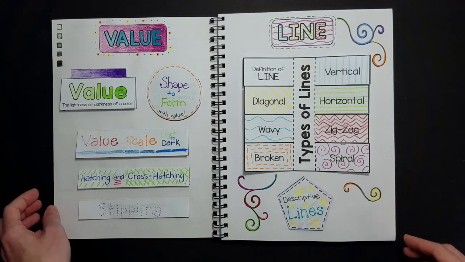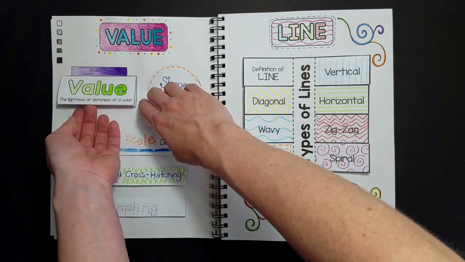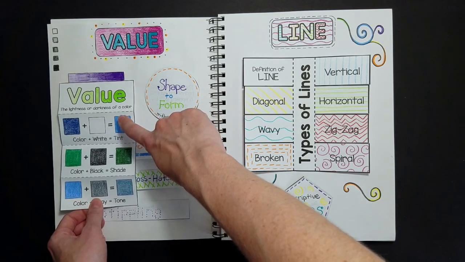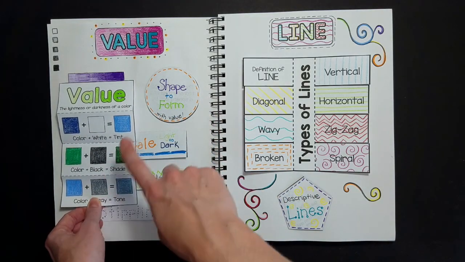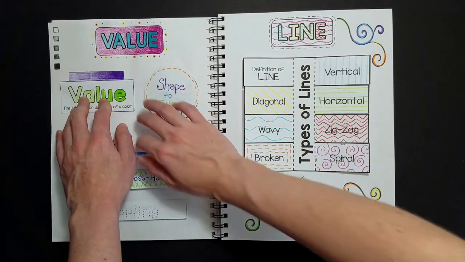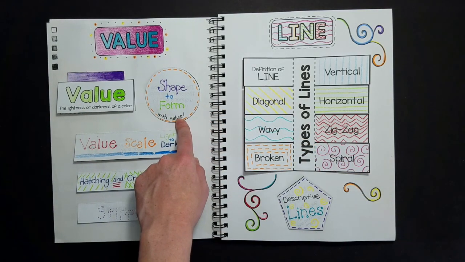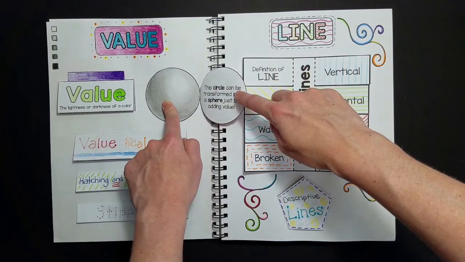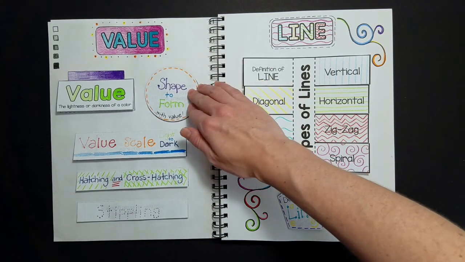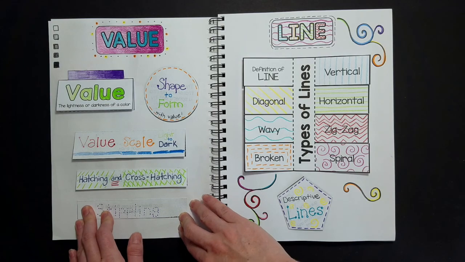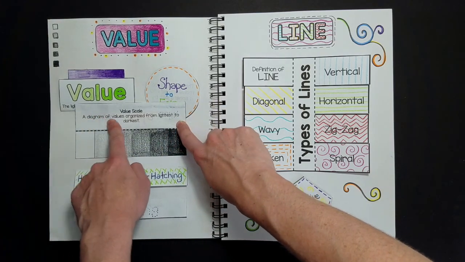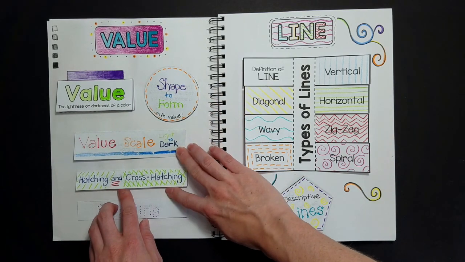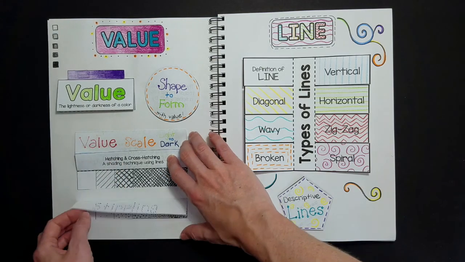Now onto my next page, we go to the element of value. First thing I have here is this little accordion book, and I'm going to open that up, and it goes over the definition of value, and then it shows you how to make a tint, shade, and tone, and that's something that your students would color in themselves. Then over here I have an example of how you can make a shape look like a form just by adding value. So you can see that this circle shape was made into what looks like a sphere just by adding that value. Then down here we have some scales. This first one is a value scale, has the definition, and your students would fill in the blanks down here. And the same type of thing that shows you how to add value with hatching and cross hatching, and then with stippling.